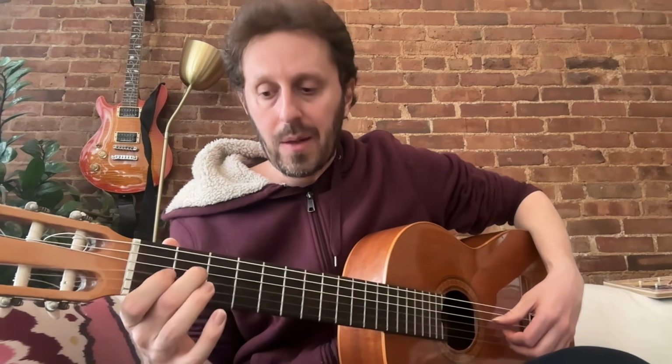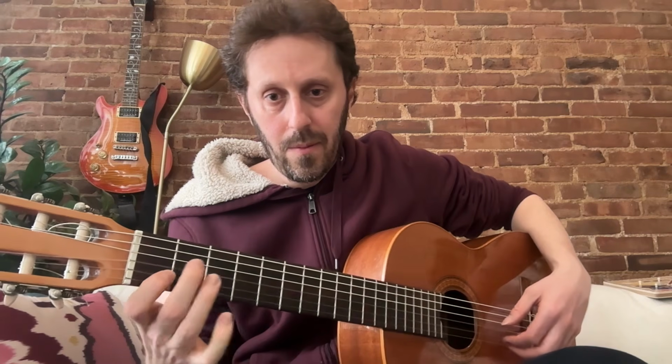The 5 mode of the harmonic minor scale is, if we start from here, this, okay? Like that. Now, in Eastern music, this scale is Hijaz, okay?